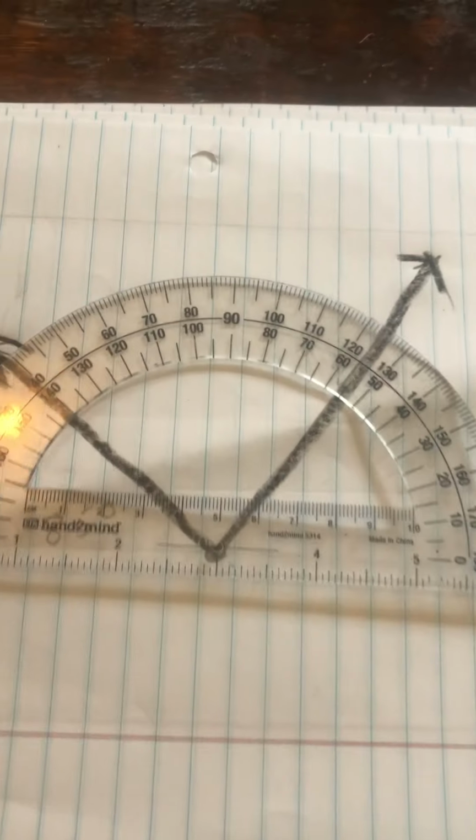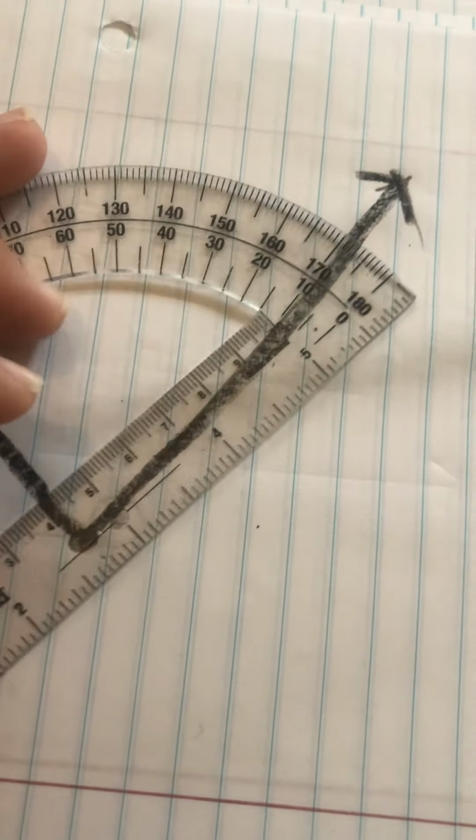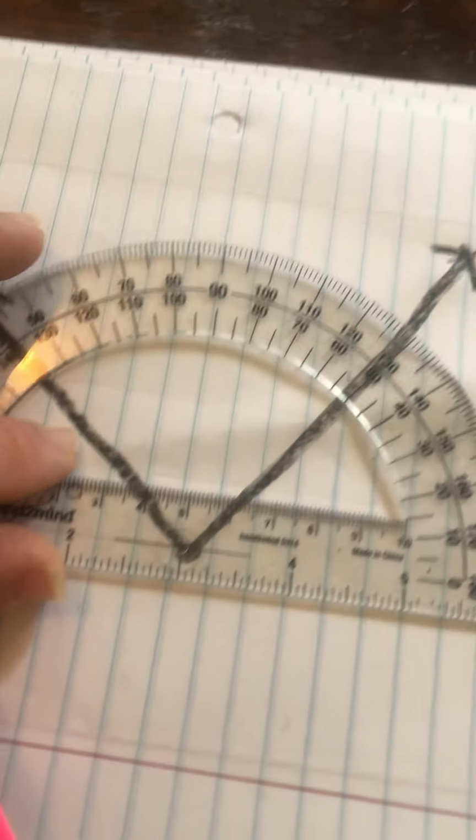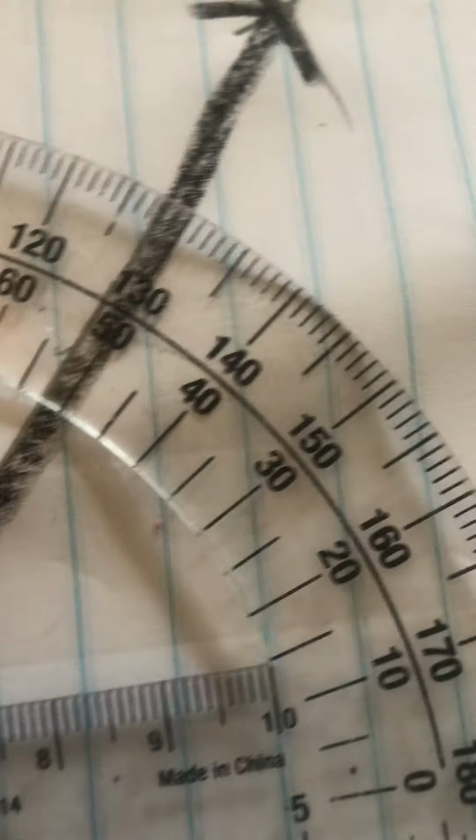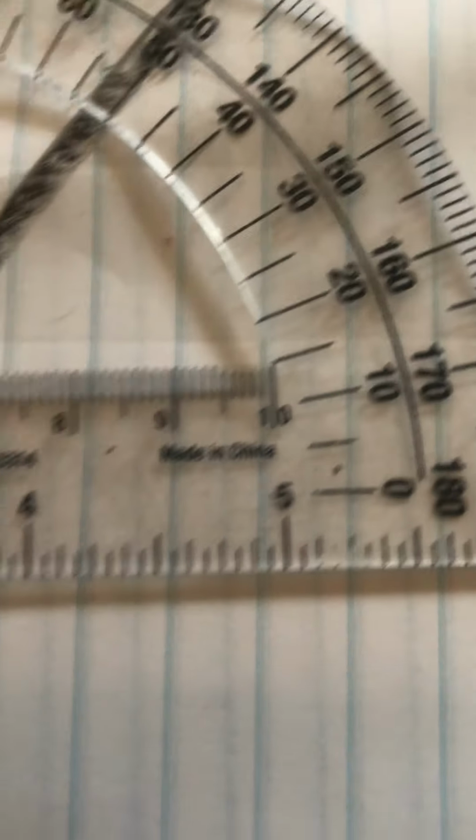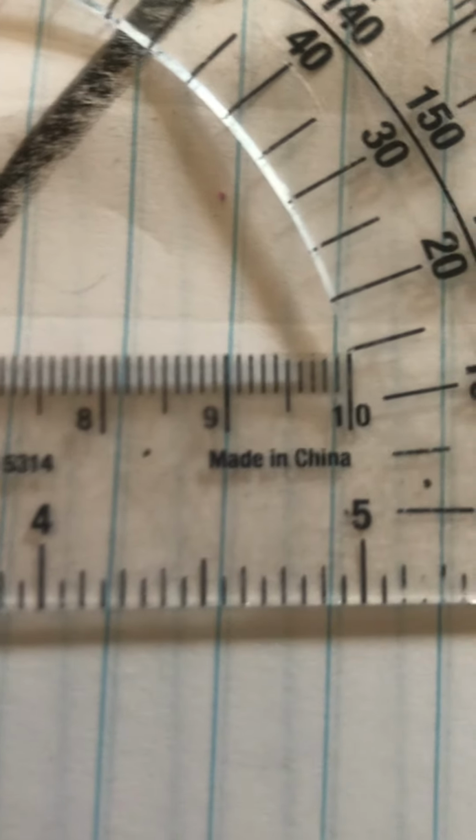If for some reason you can't line it up like this and just measure it like that, if you measure it like this, you subtract the two measurements, the 125 and the 140, and it'll give you the measurement. But like I said, that's more work for you. So I recommend just placing the protractor as it needs to be placed.